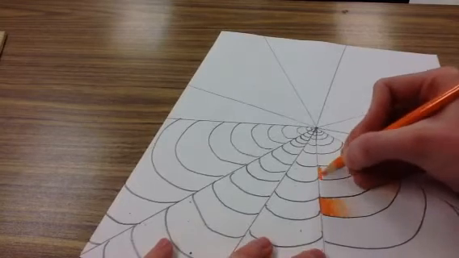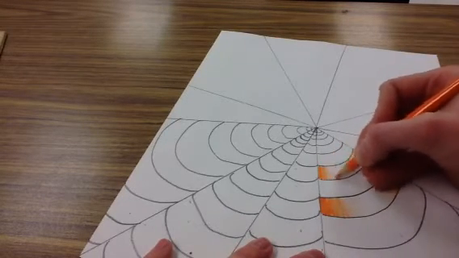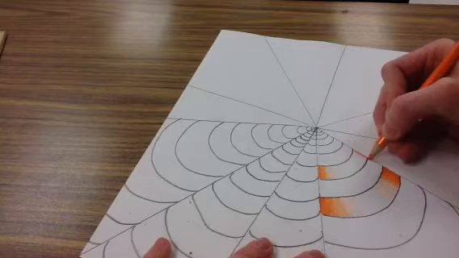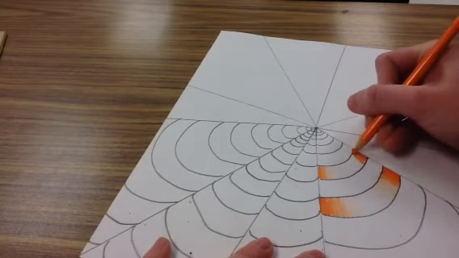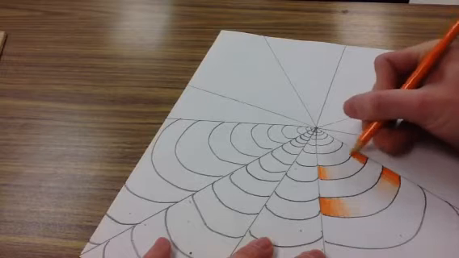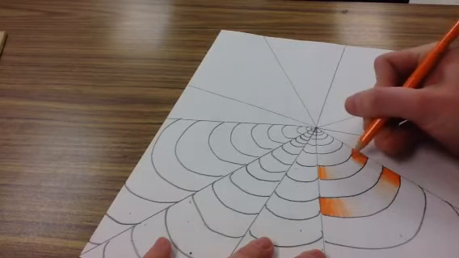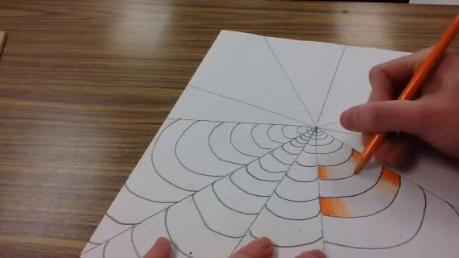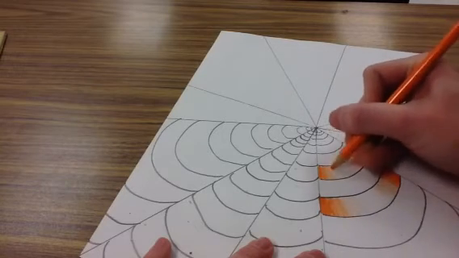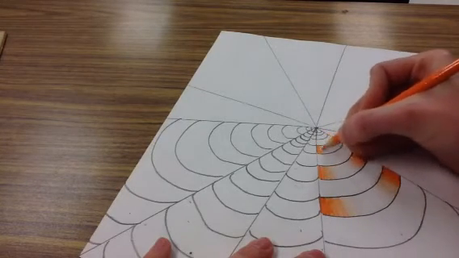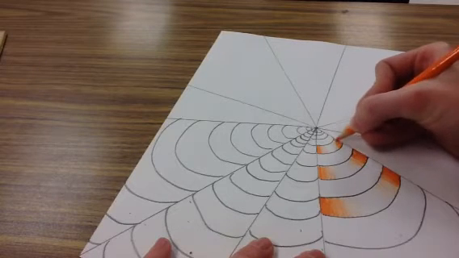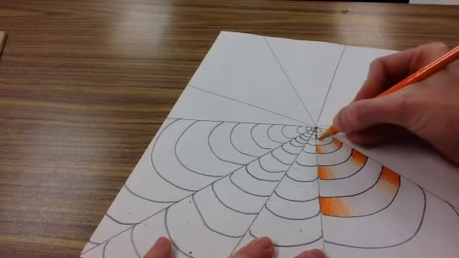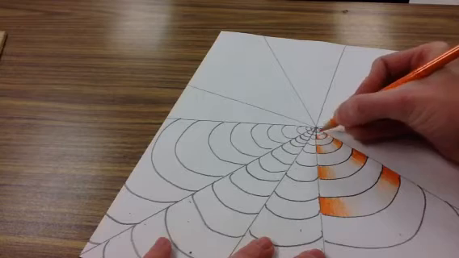I'm going to do every other line orange, starting really hard, pressing down with my color pencil when I'm next to my straight lines, and then getting really light in the middle. Now the reason I'm only doing every other one is because I'm making a pattern, and some of you probably could have guessed this.